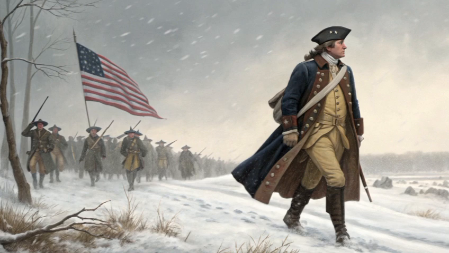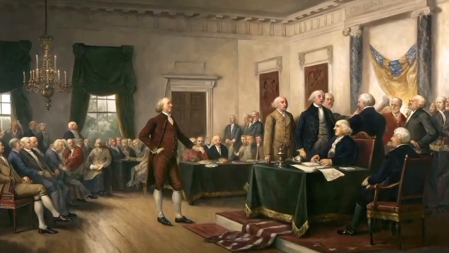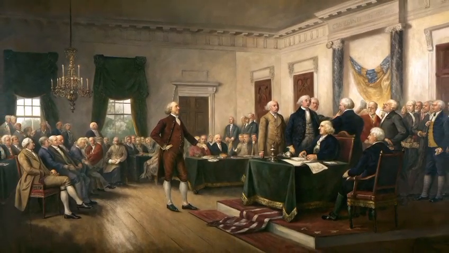The Revolutionary War, 1775-1783, was long and brutal. The colonists faced the world's most powerful empire, but fought with determination under leaders like George Washington. With the help of France, America achieved victory in 1783, officially gaining independence through the Treaty of Paris.